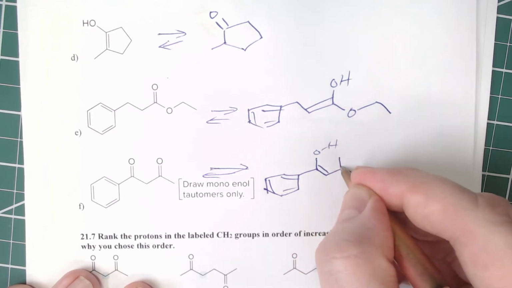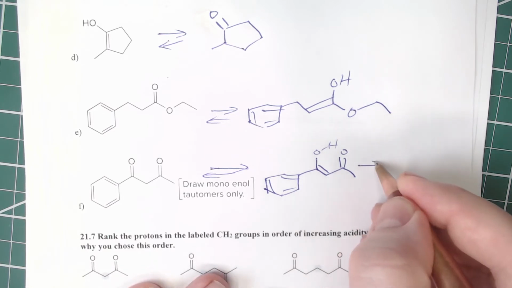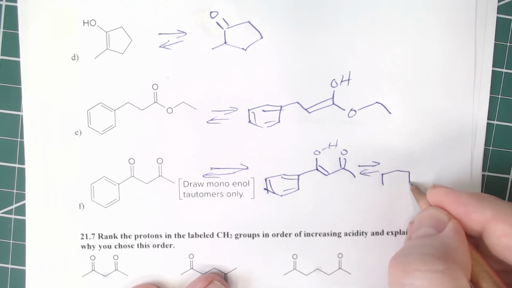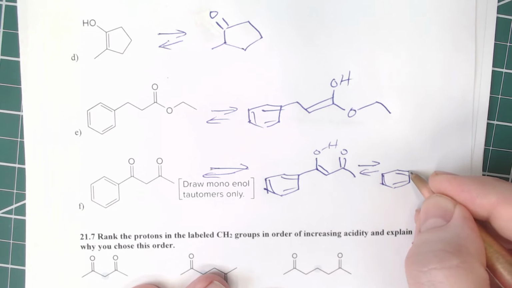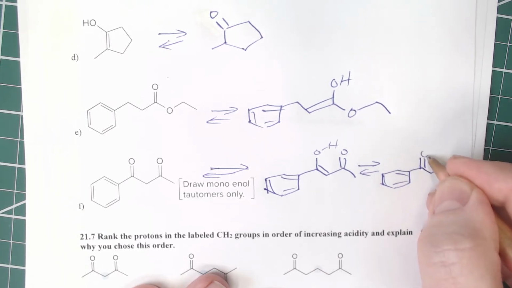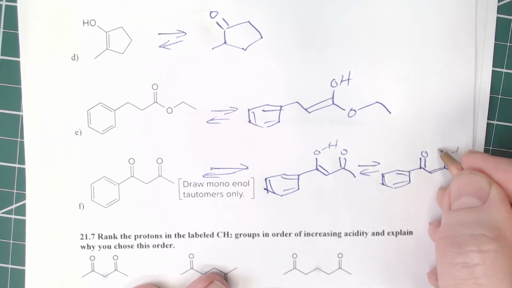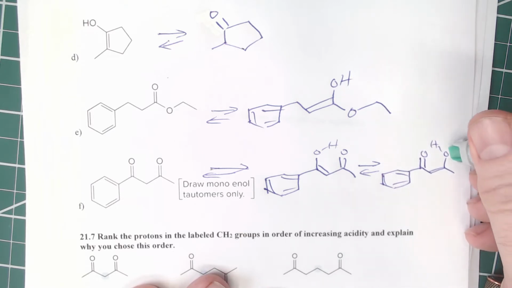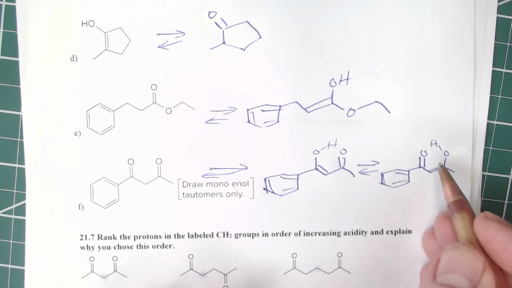So we'll get the double bond there and the keto form there. And then we can also get the other one. Have to go a little smaller here, but one, two. And we'll put the double bond here. And I'm going to go ahead and draw it so the hydrogen bonding is kind of obvious there. So we can get that enol.